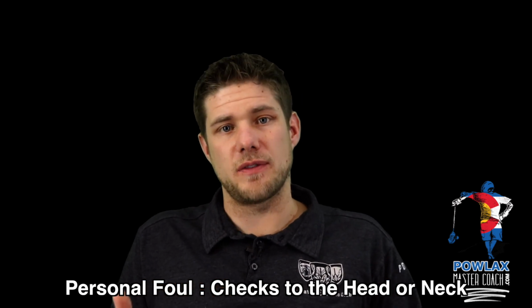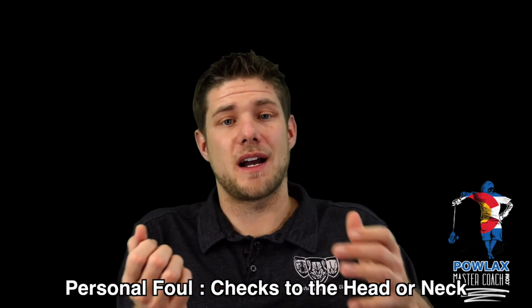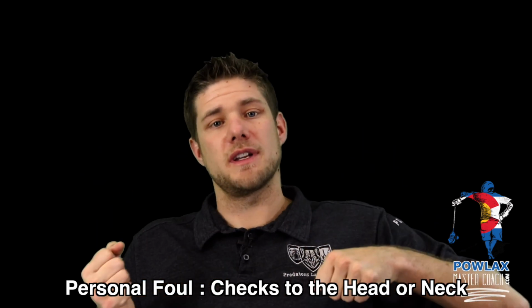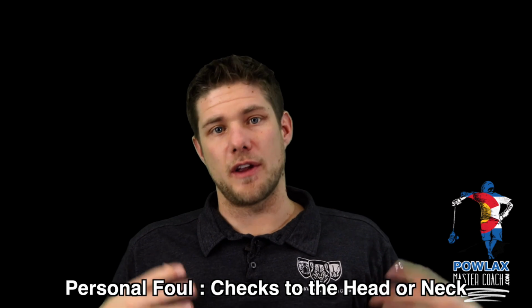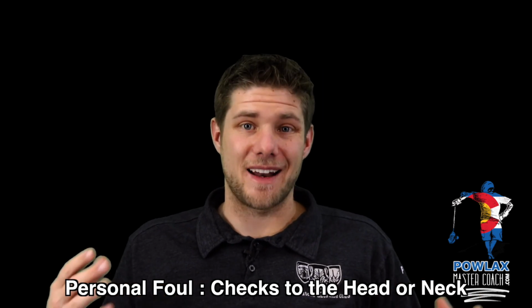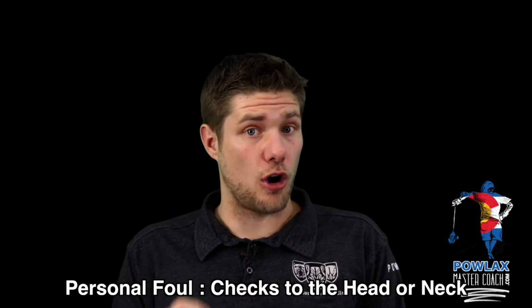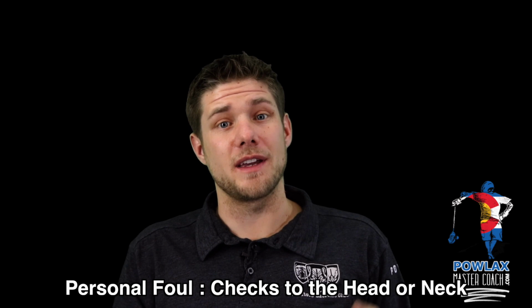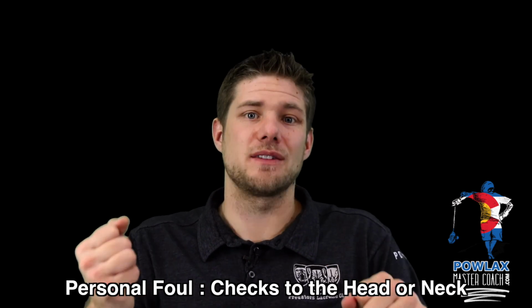So say you're playing defense and you're riding someone's shoulder and they kind of duck and it comes up into their neck area. You have to pull your stick off and then regain leverage on their hips or on their arm, and you cannot follow through in that area. Now, some refs are going to call you as your stick slides up and hits them in the neck, but the important thing is that there's no intent to injure by actively hitting him.